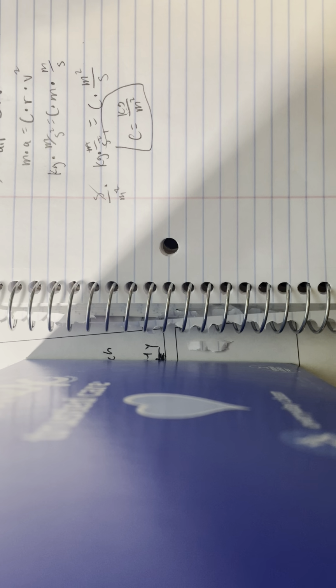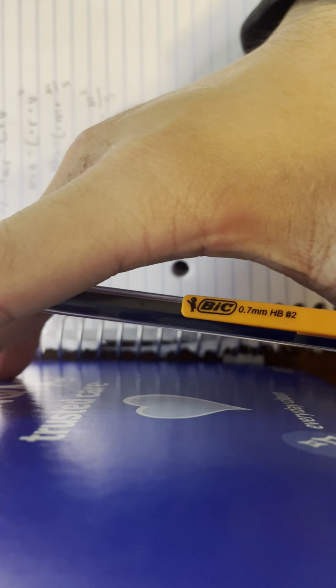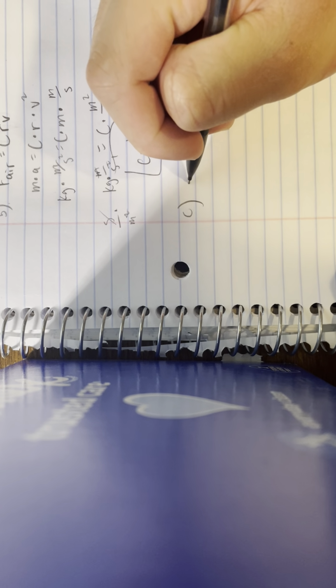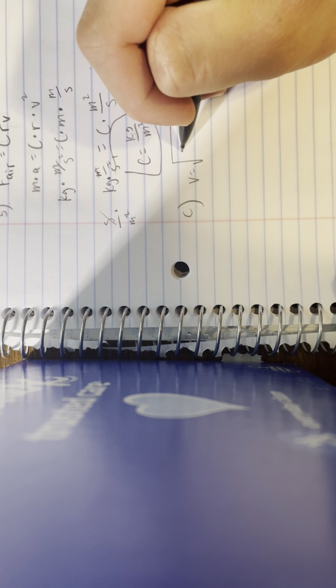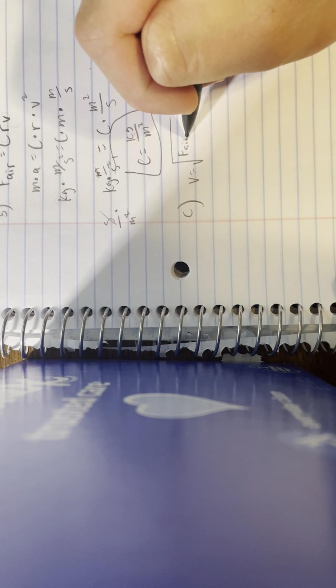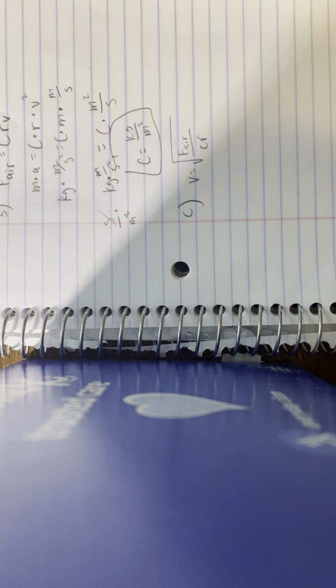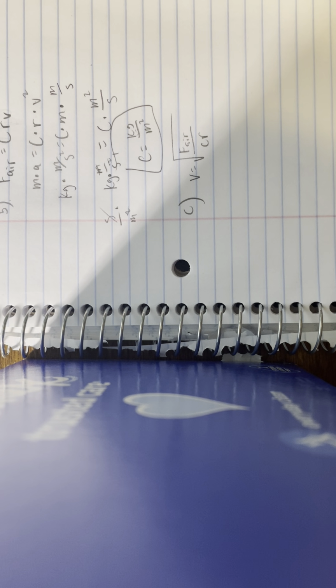Okay, so part C. Let's see my work for this one. Okay, so my answer is V equals root F air over CR. And so that checks all boxes for this one. Recognizing that term of velocity, F air is equal to mBg.